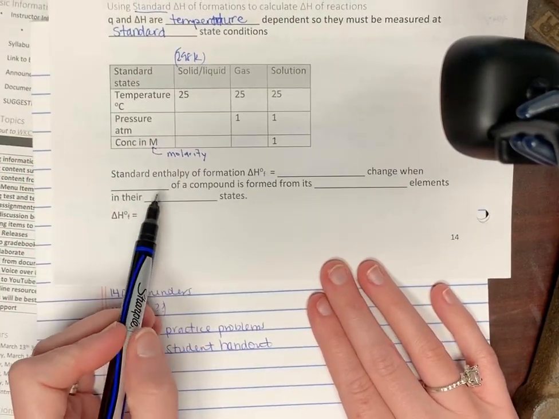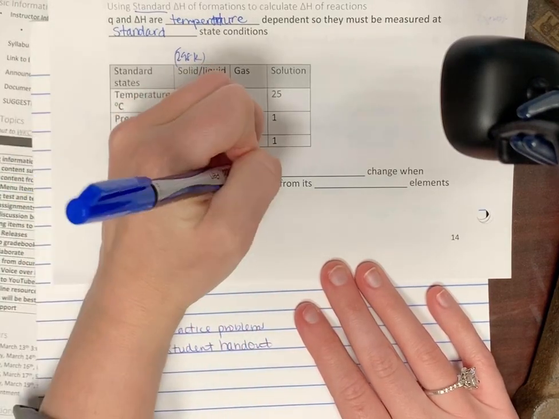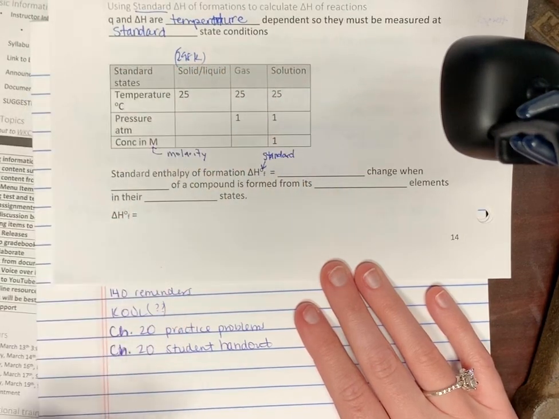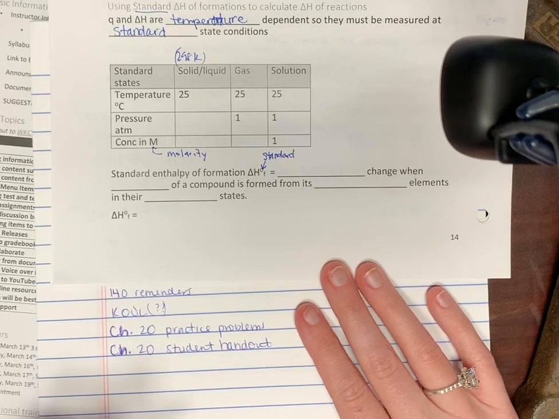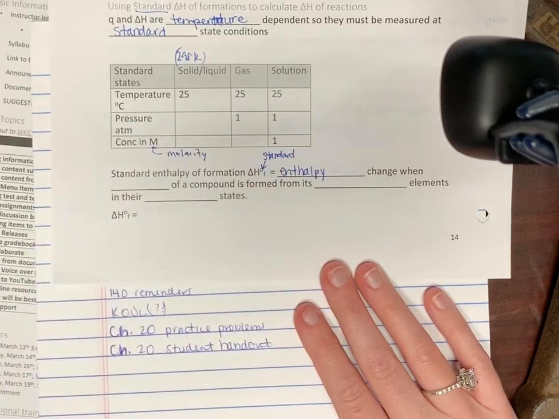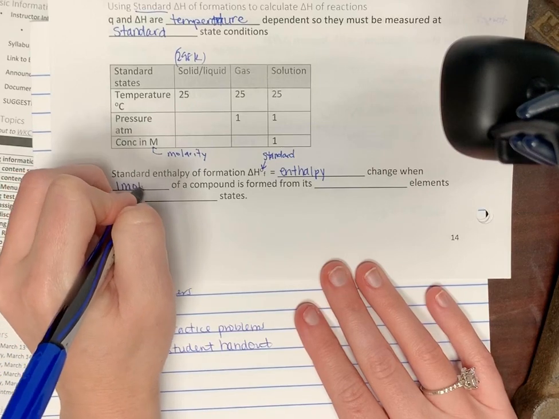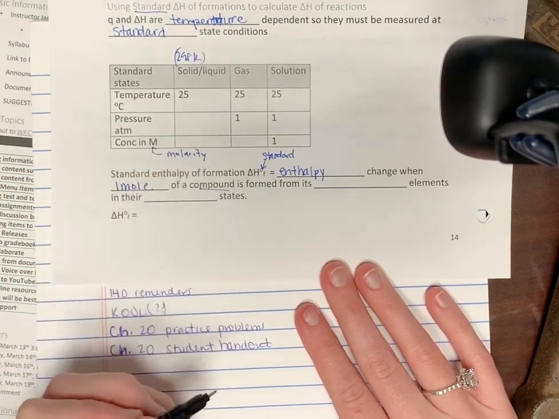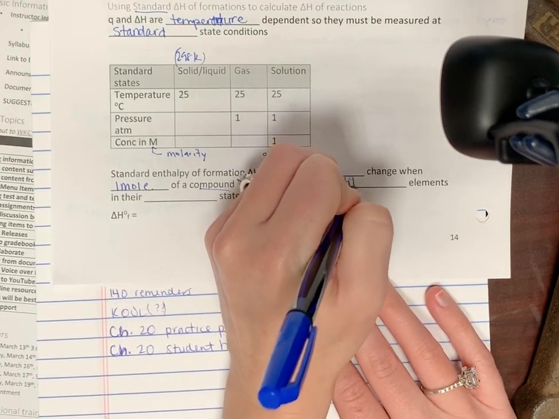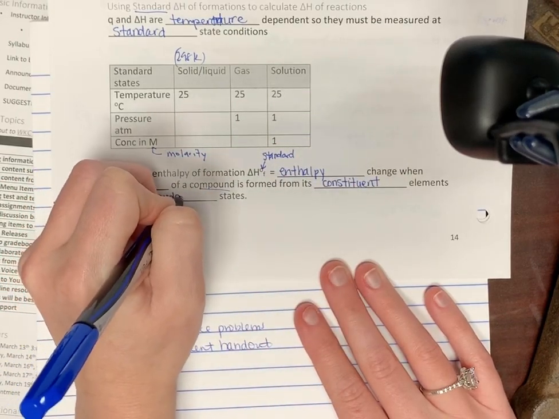So, now, our standard enthalpy of formation, which is delta H, remember this degree sign, that means standard conditions. That means the enthalpy, heat, ultimately, change when 1 mole of a compound is formed from its constituent elements in their standard states.